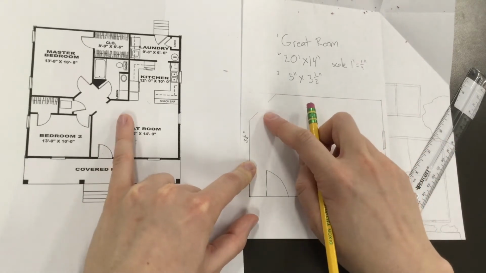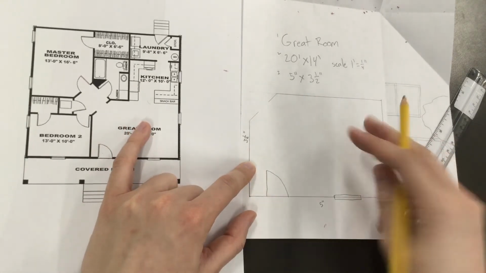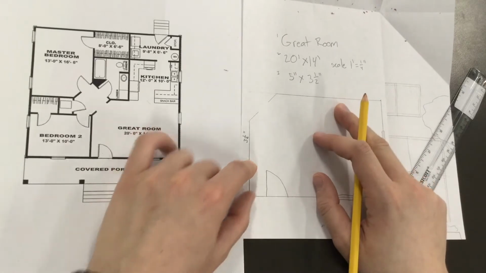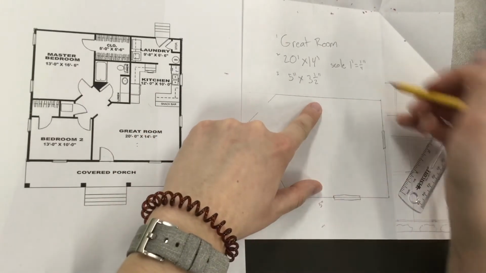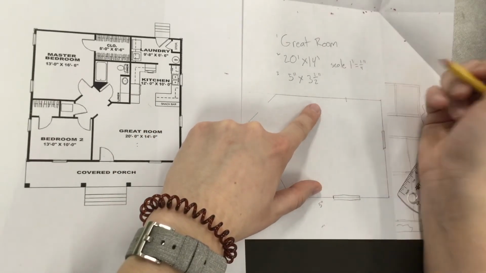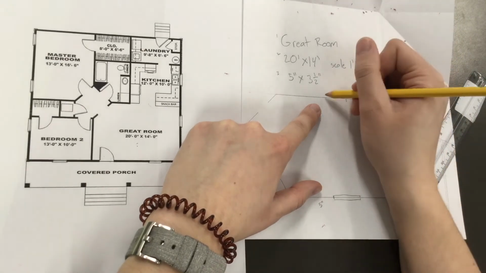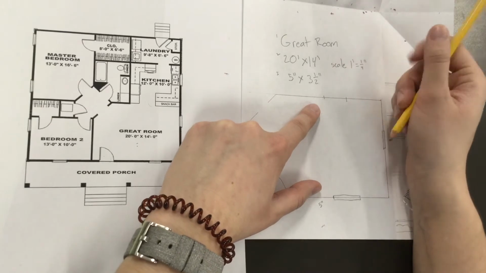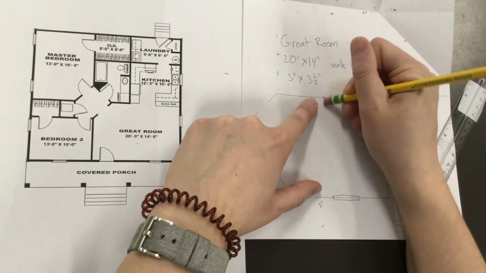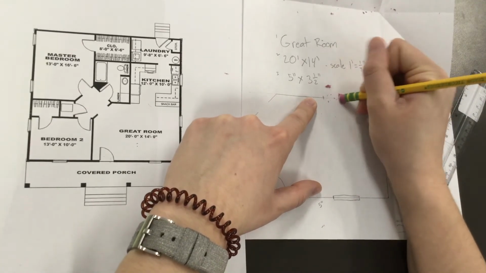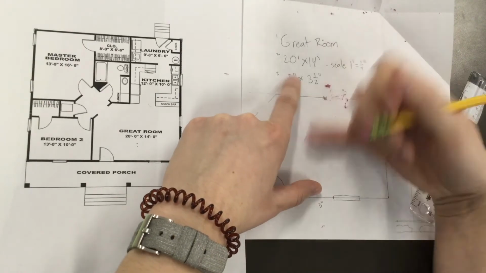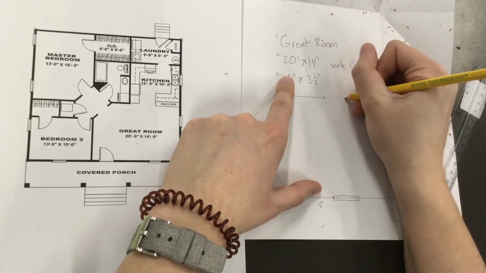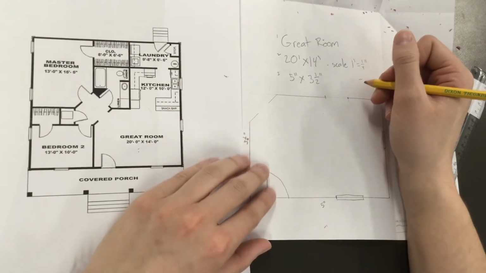Now we've got that going on. And then we also have this entrance to the kitchen right here. So I'd say the snack bar comes to about here. Looks like the refrigerator sticks out to about there, with that being the opening to our kitchen. So I'm going to erase that so I know it's an opening. And there we go.